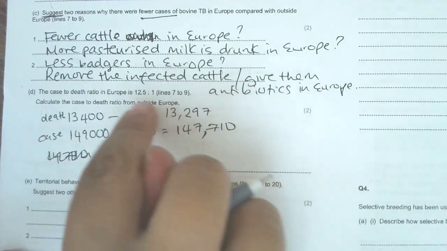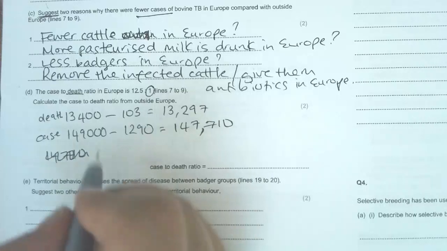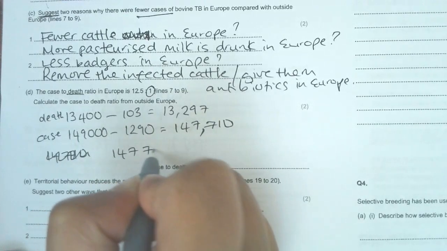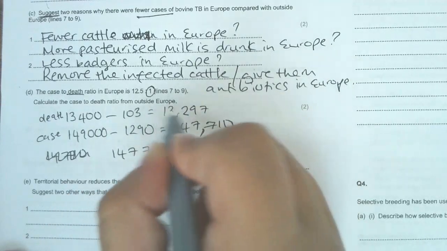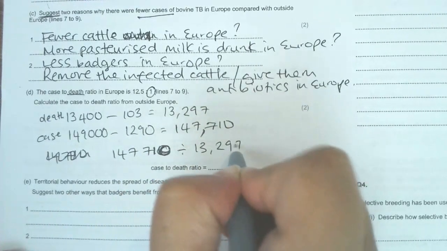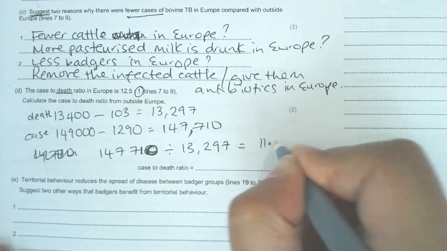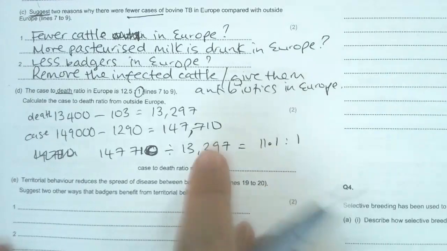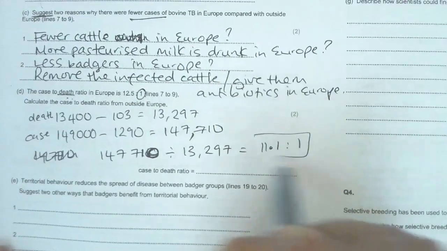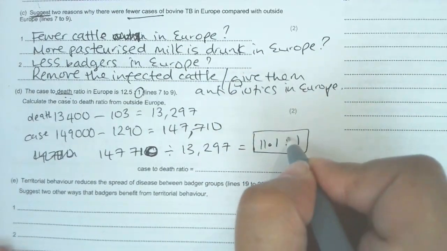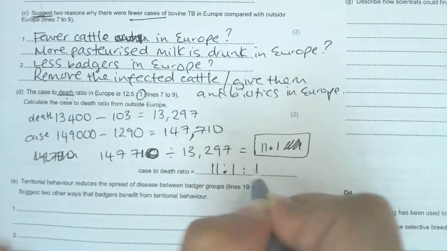Okay, remember, we want to make the second number, which is the death, that number 1. So we have to divide 147 by this number, which gives us 11.1 to a 1 ratio. So this gives you 11.1, and we've obviously just made the death 1. So this is our ratio. Let's not confuse matters. So 11.1 to 1.